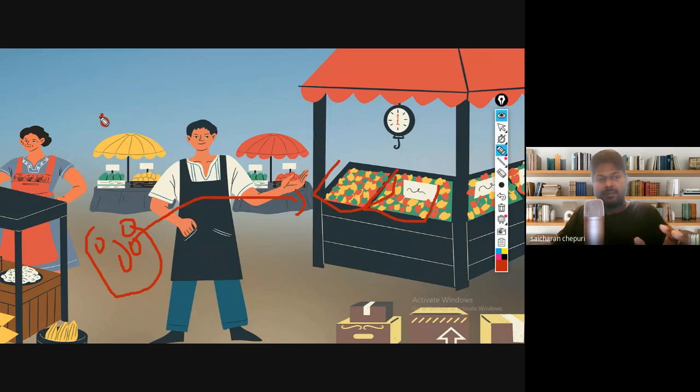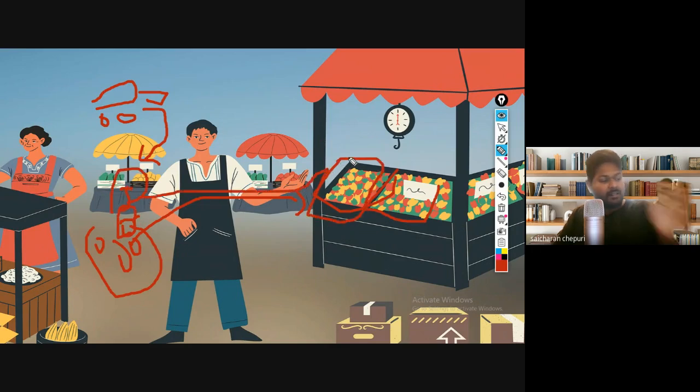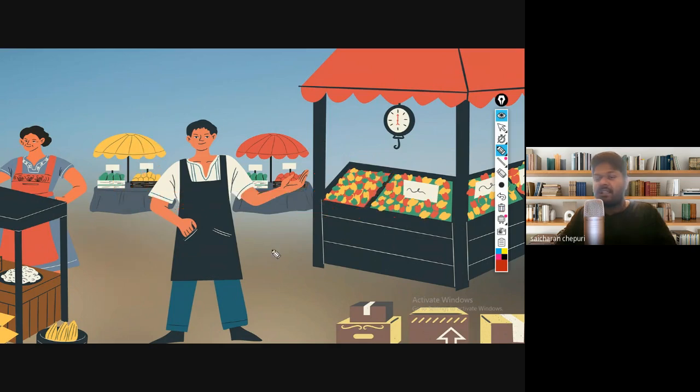Now the delivery truck is going to drop all the fruits, right? Maybe they're going to drop the fruits randomly. Now what you're going to do is pick apple boxes, maybe 20 apple boxes, and keep the apple boxes at the apple's place, right? So you're going to pick up the apple boxes and keep them at their designated area, right? So this is called grouping.